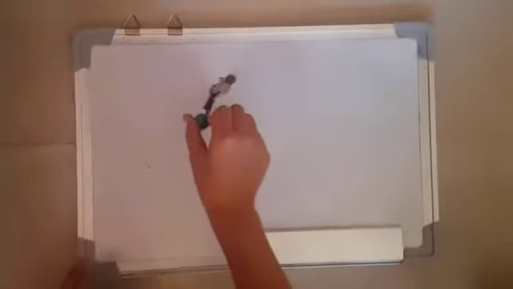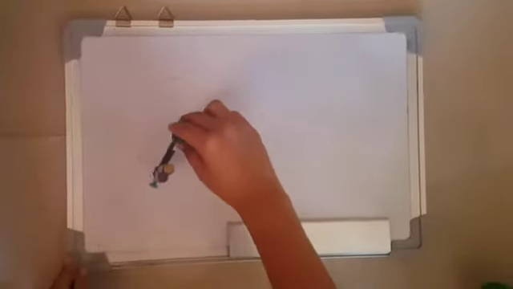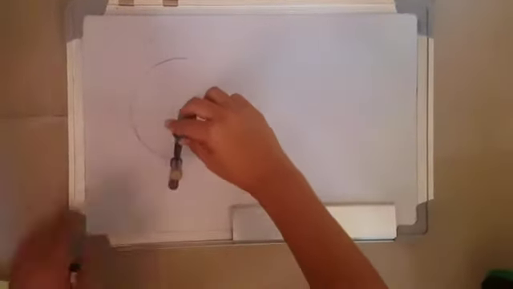In this last example, the second measurement is unknown. So there are parts that are missing. Okay, so let's redraw the circle.